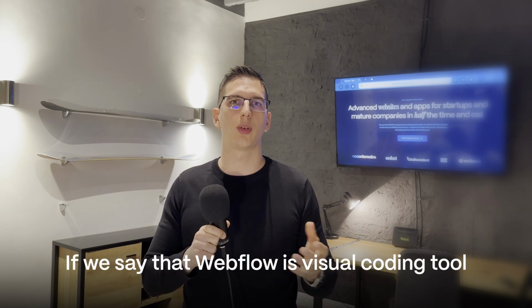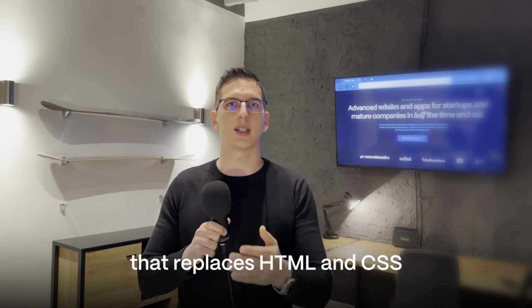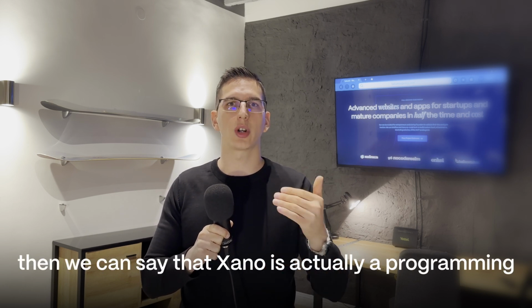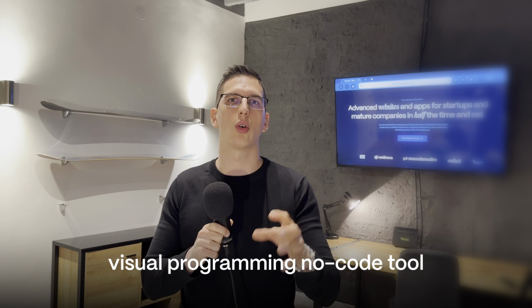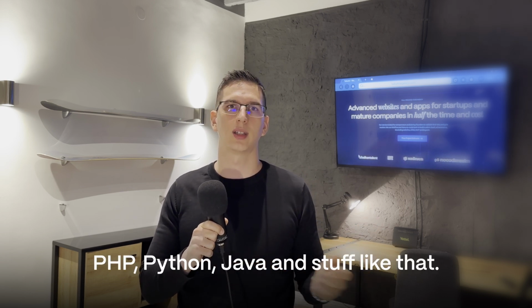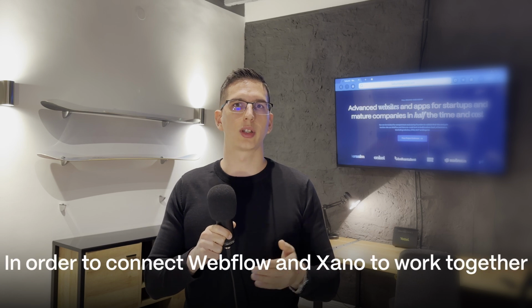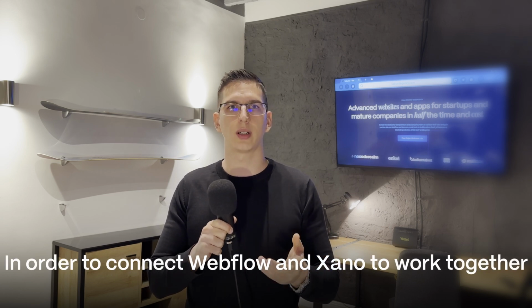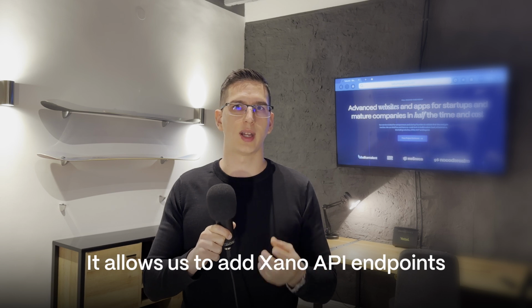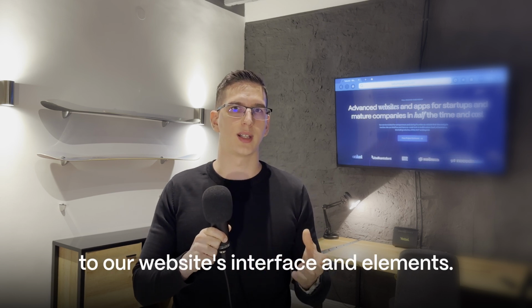If we say that Webflow is a visual coding tool that replaces HTML and CSS, then we can say that Xano is actually a visual programming no-code tool that replaces languages like PHP, Python, Java, stuff like that. And last but not least, in order to connect Webflow and Xano to work together, we need a bridge, and that bridge is Wized. It allows us to add Xano API endpoints to our website's interface and elements.